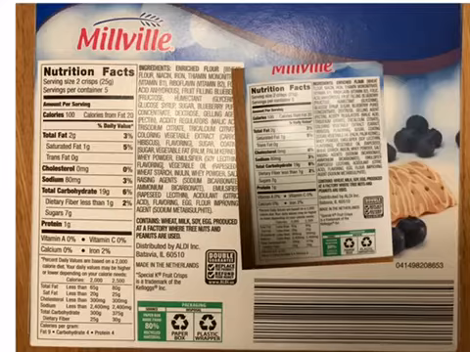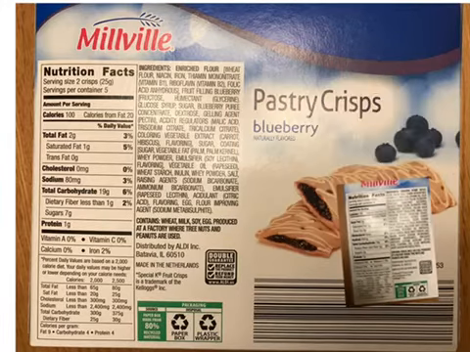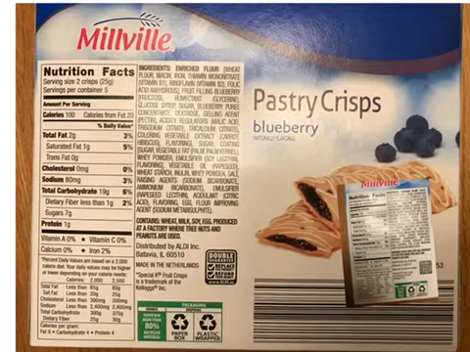The next thing that we're moving on to today is taking a look at different products and finding elements in those products. Today I brought in pastry crisps, blueberry flavored, and I'm looking at the ingredients list.